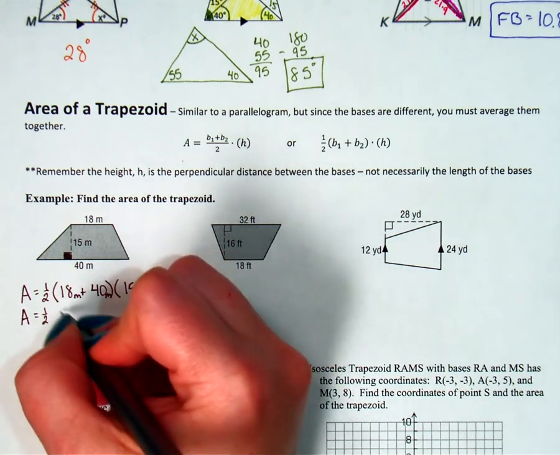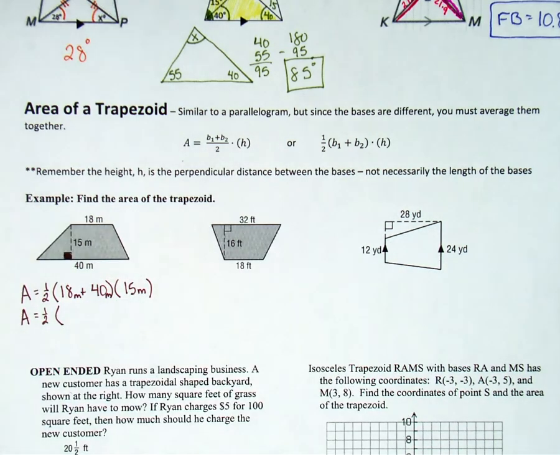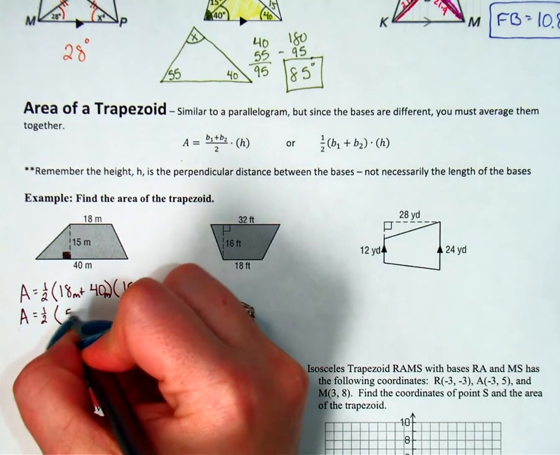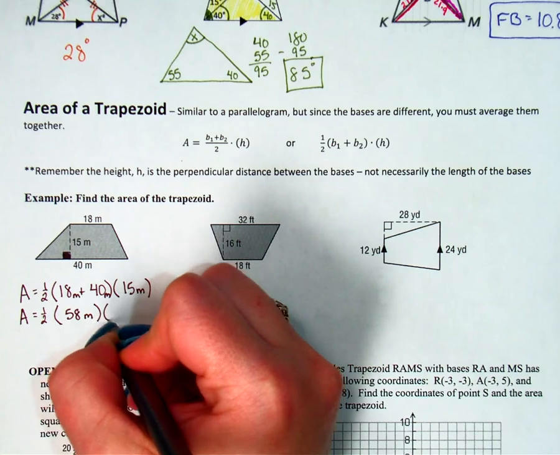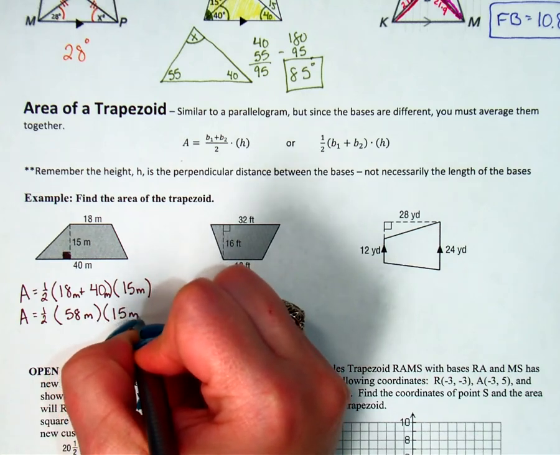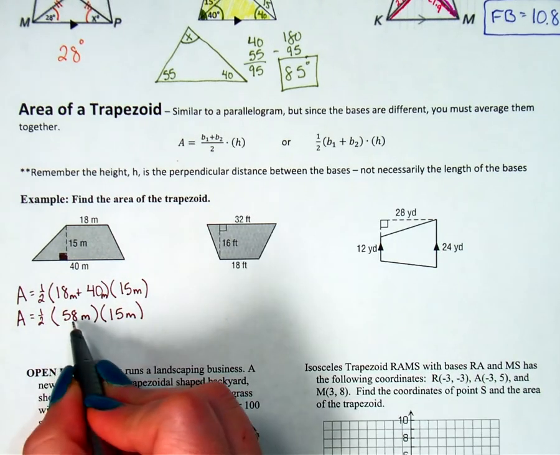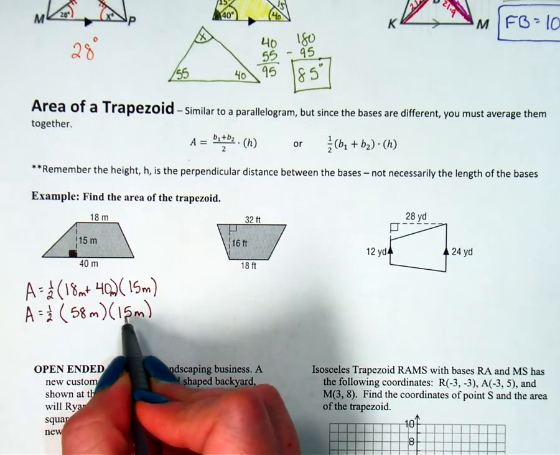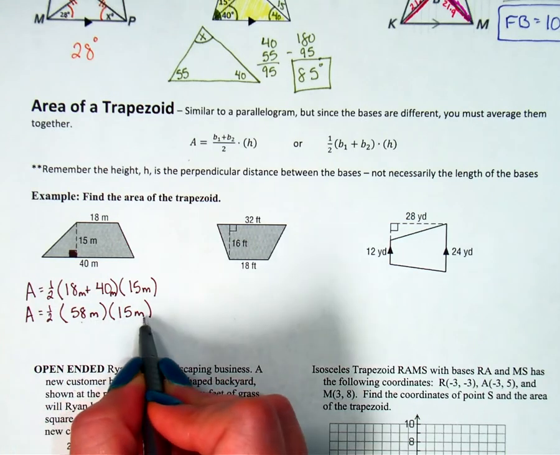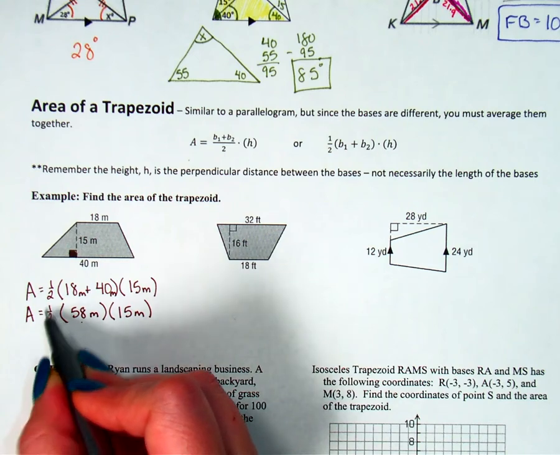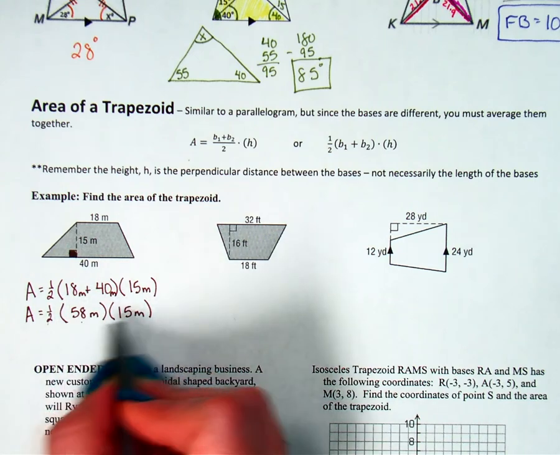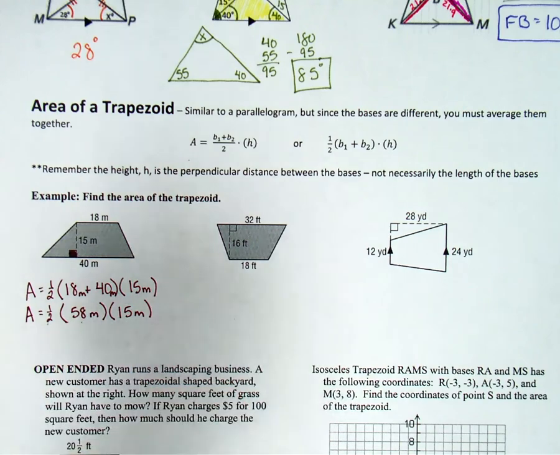So my area equals 1/2 of 18 plus 40, which is 58 meters, times 15 meters. So again, I can do half of 58 and then multiply that by 15, or I can multiply 58 times 15 and then multiply that by 1/2, or I could even do 1/2 times the 15 and get 7.5 and then multiply that by 58.